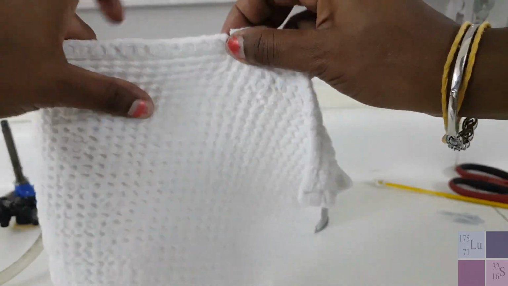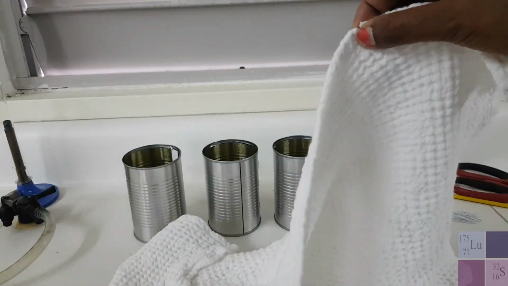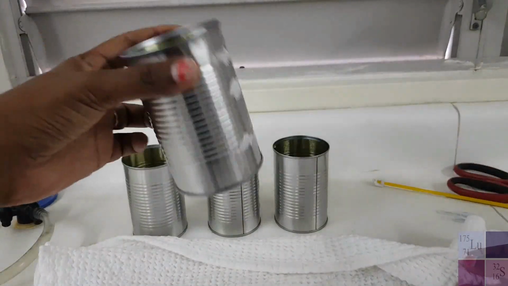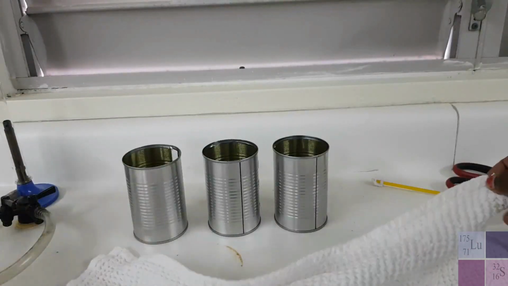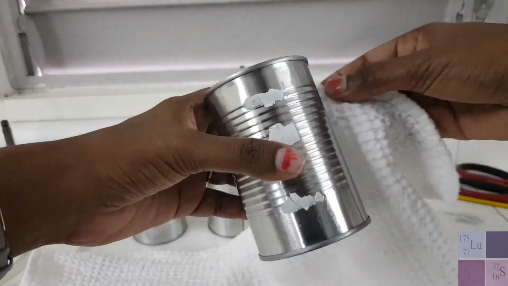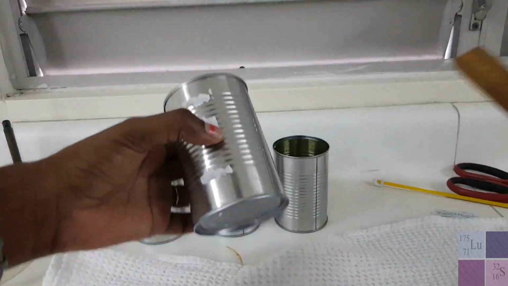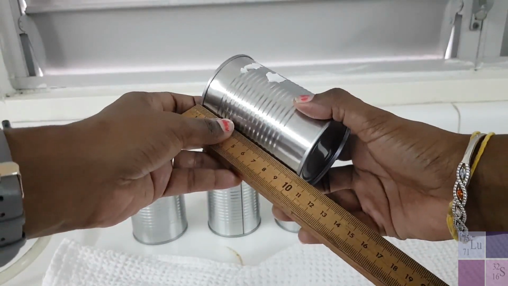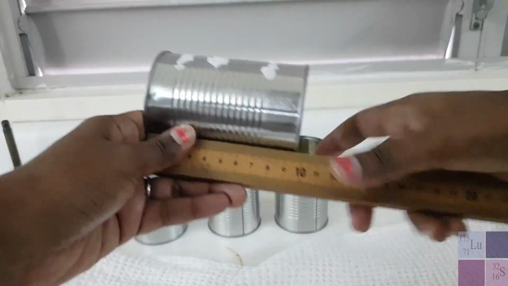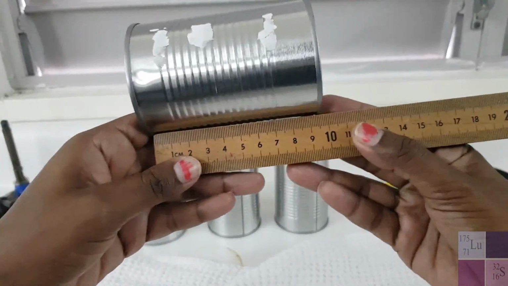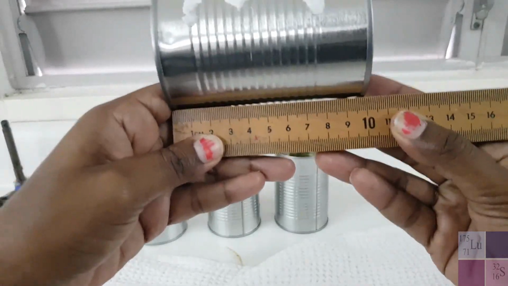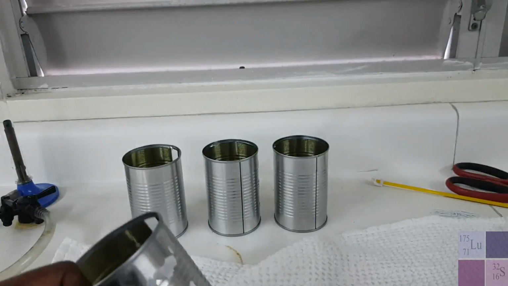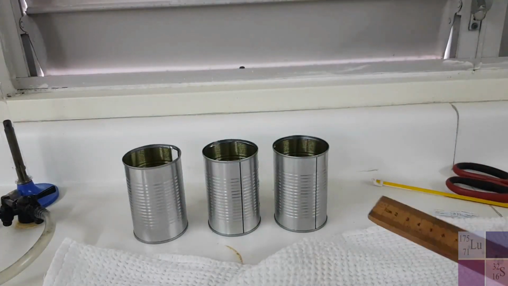So that leaves us with here. I need to measure out how much material I need to cut to make a blanket for our baby. So not only the length of the material, but also the height of the material. Now, I would have measured this tin can previously, and you would see that the tin can is roughly 10 centimeters long. So I am going to cut this material 10 centimeters long as well.